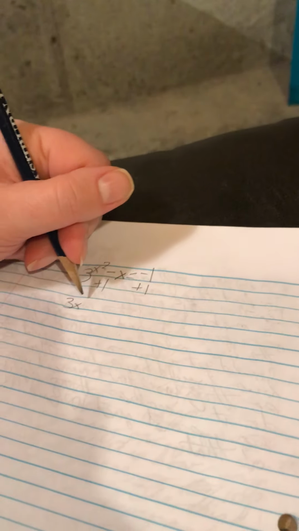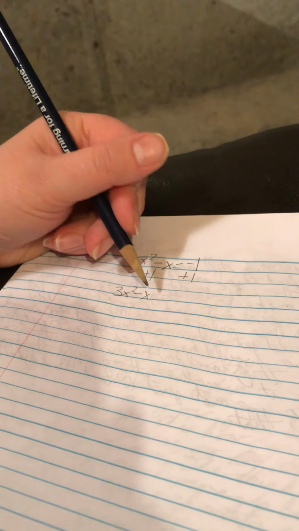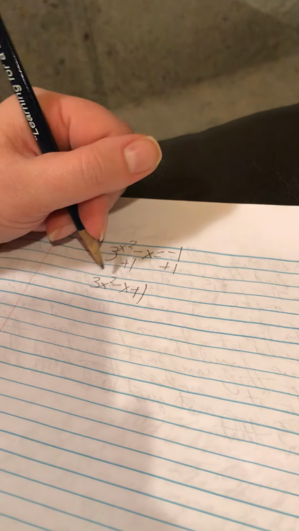So you're gonna add 1 to both sides. There's +1, +1, which gives you 3x squared minus x plus 1 equals 0.